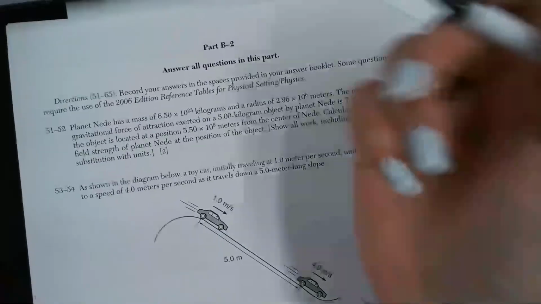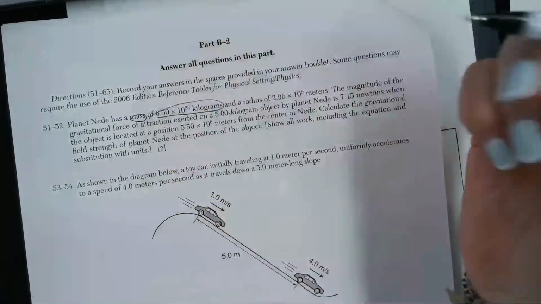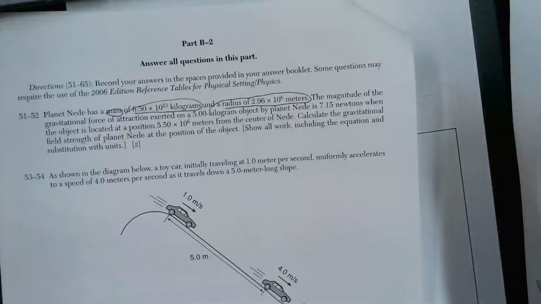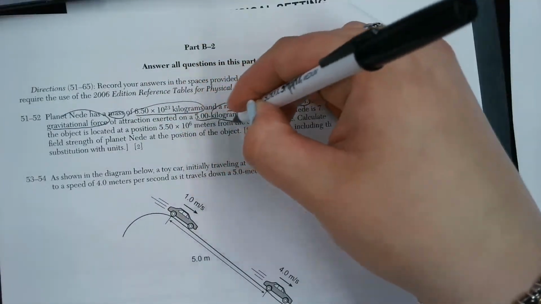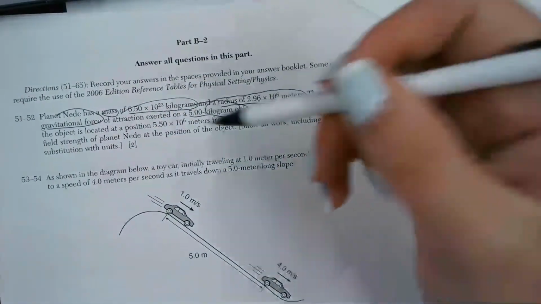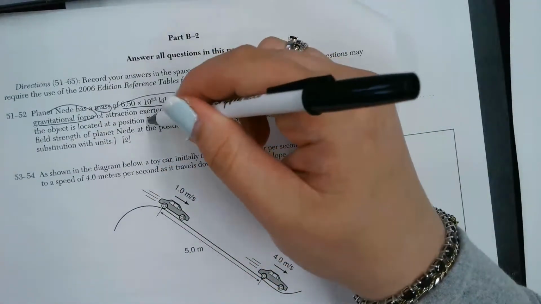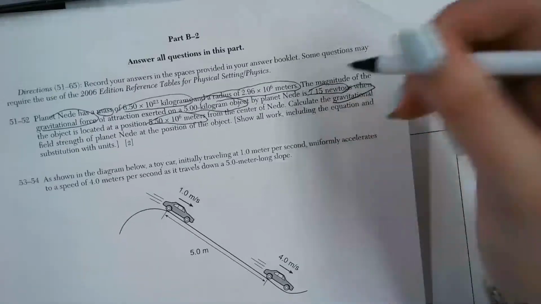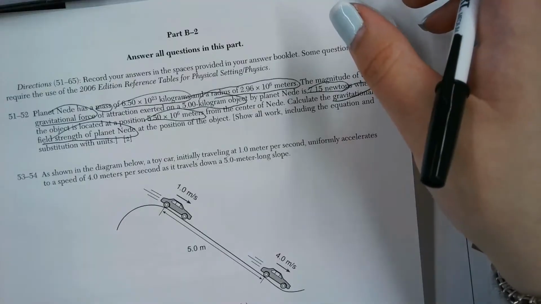So 51 says planet Need has a mass of 6.5 times 10 to the 23 kilograms and a radius of 2.96 times 10 to the 6 meters. The magnitude of the gravitational force of attraction exerted on a 5 kilogram object by planet Need is 7.15 newtons when the object is located at a position of 5.5 times 10 to the 6 meters from the center of Need. Calculate the gravitational field strength of planet Need at the position of the object.